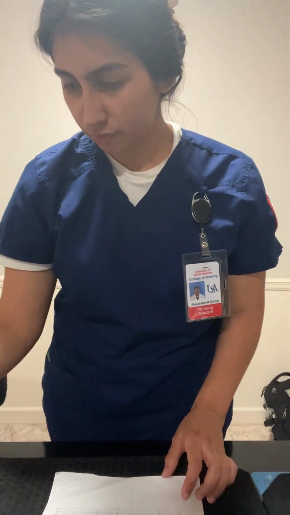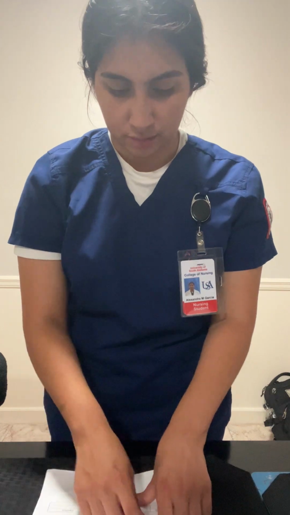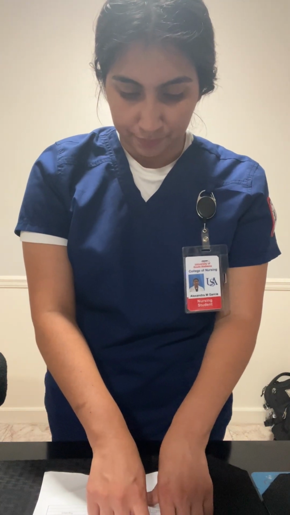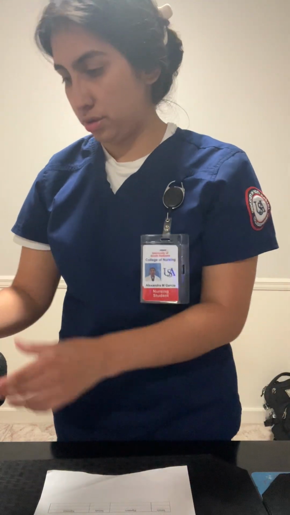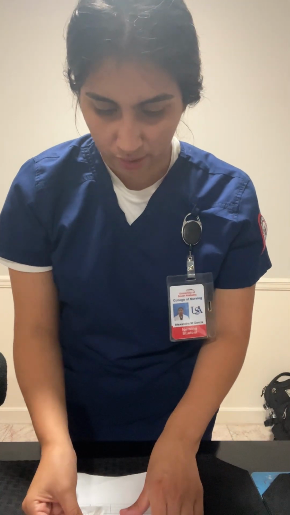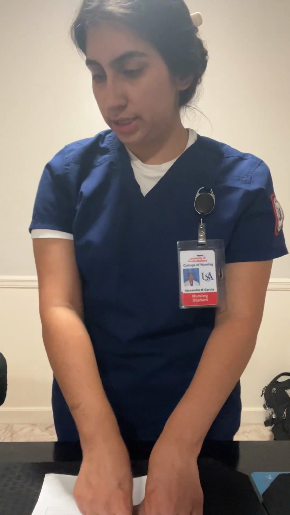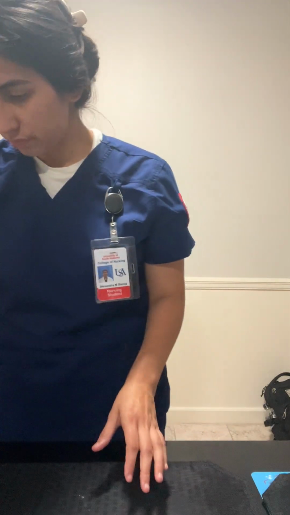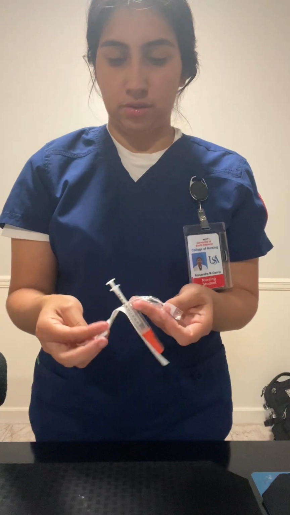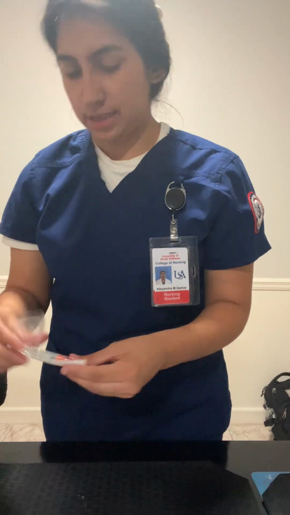Okay. Now the right route, which is subcutaneous. Now I'm going to grab my syringe, show it to the camera, and compare it to my MAR: subcutaneous. Okay, now right dose, which is 10 units. I'm going to open my syringe.